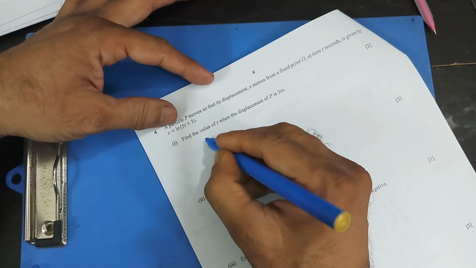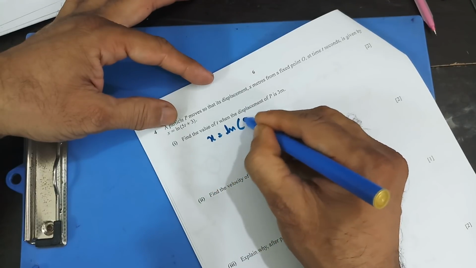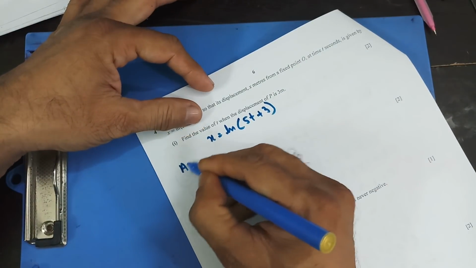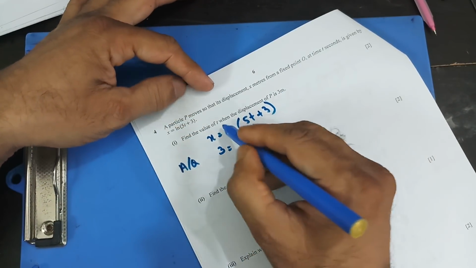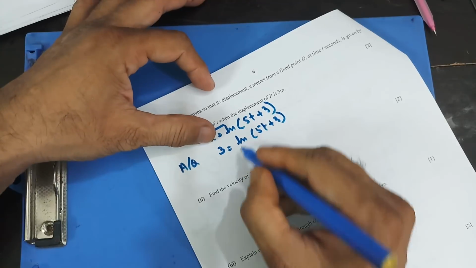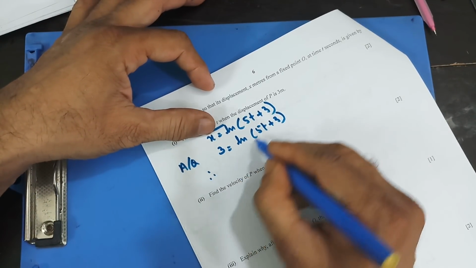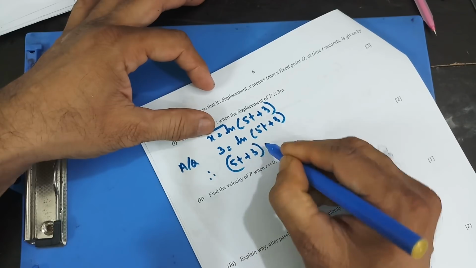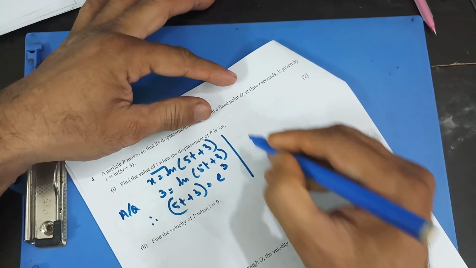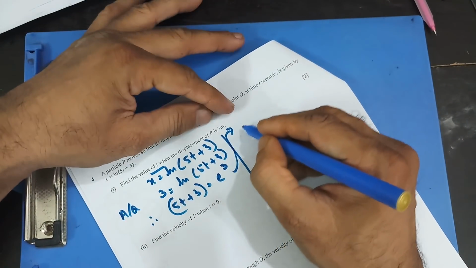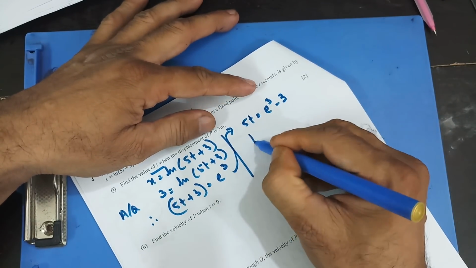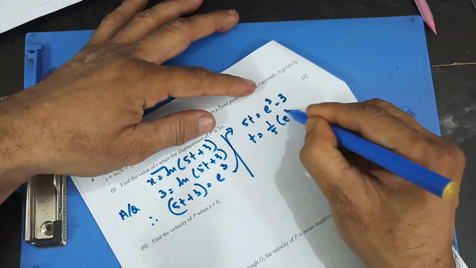So let me write down that x equals ln(5t + 3), and the displacement is 3. According to the question, displacement is 3 and we need to find t. So ln(5t + 3) = 3 can be written with base e as 5t + 3 = e^3. Okay, so what is t? Moving the 3 to the other side, 5t = e^3 − 3. So t = (1/5)(e^3 − 3).